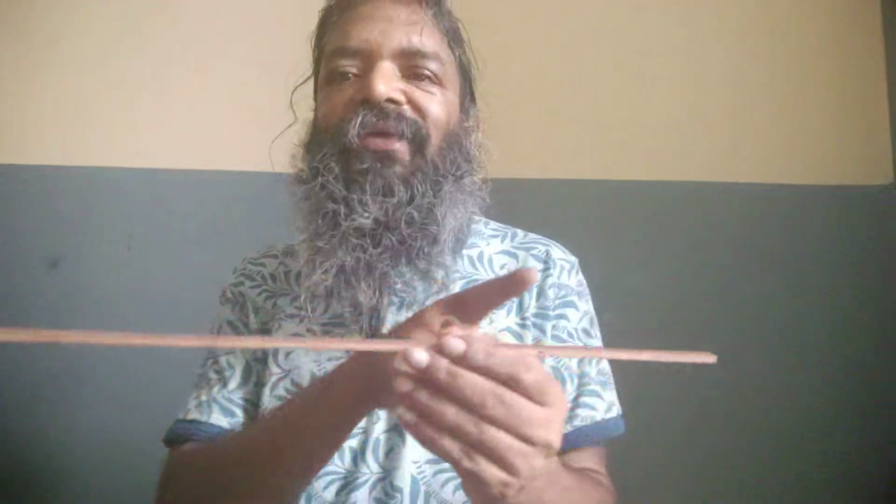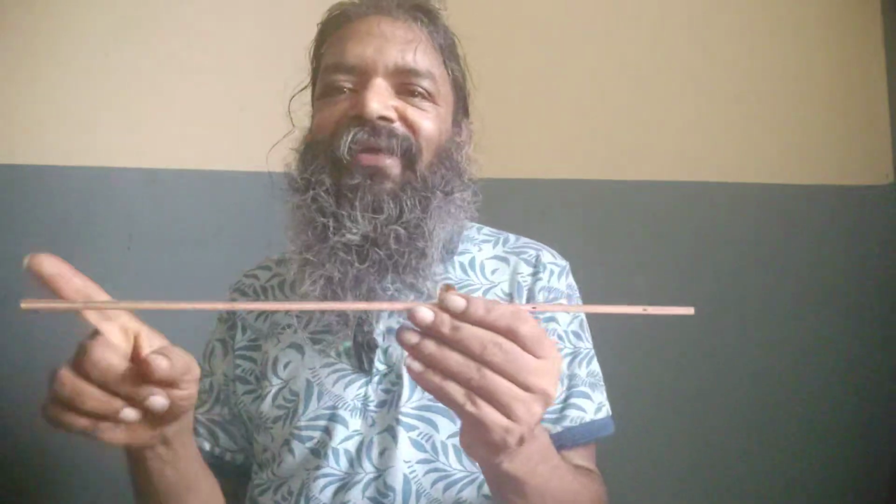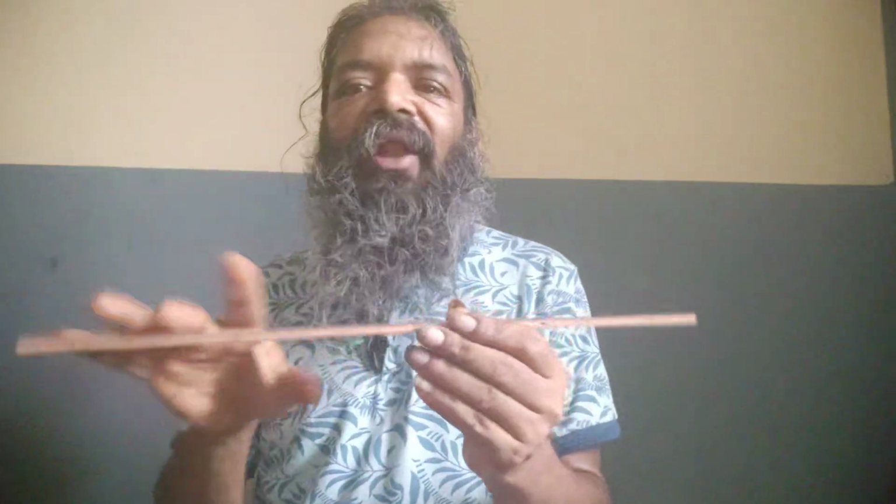So if this is the x-axis, then any value of y will be kept constant and we will vary along the x-axis. So we'll keep k as 0. Then it will come as square root of h square, that is plus or minus h. So the limit is directly proportional to h. This is what we want.